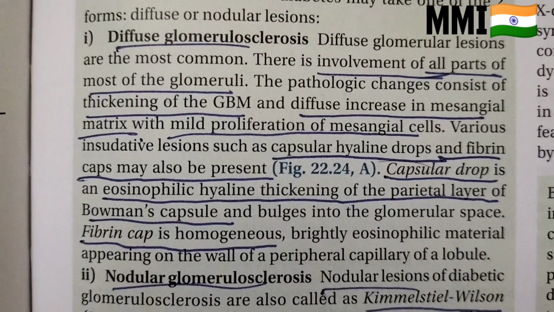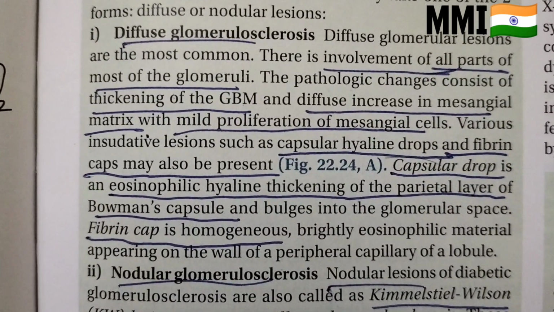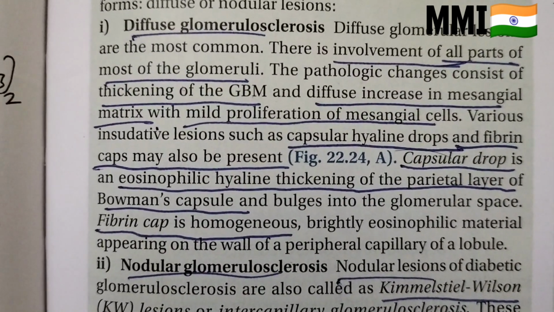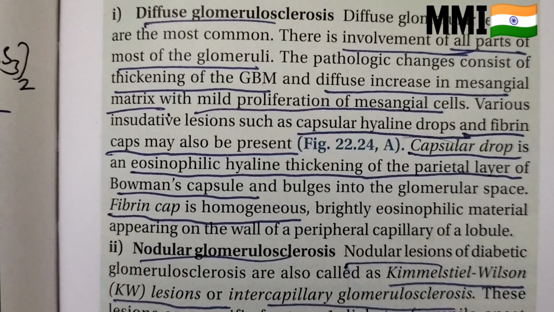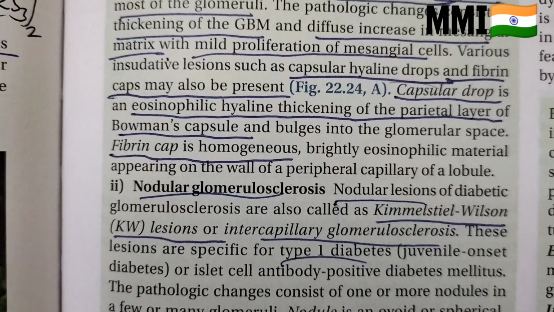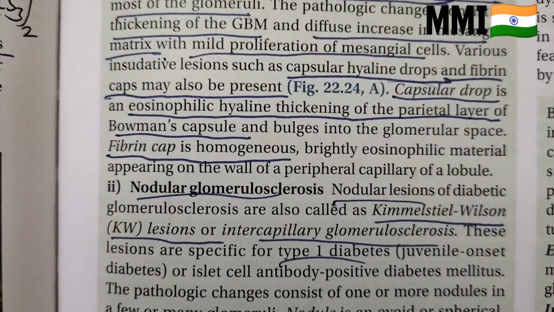Diffuse involves all parts of most of the glomeruli. There is thickening of the glomerular basement membrane. GBM is glomerular basement membrane, and there is diffuse increase in the mesangial matrix with mild proliferation of mesangial cells. And there are capsular drops and fibrin caps. What is a capsular drop? A capsular drop is an eosinophilic hyaline thickening of the parietal layer of Bowman's capsule.